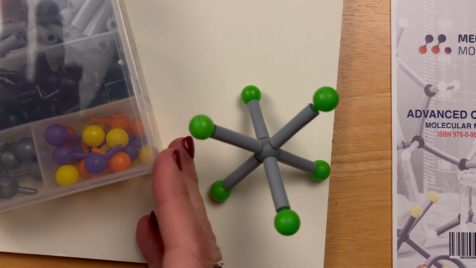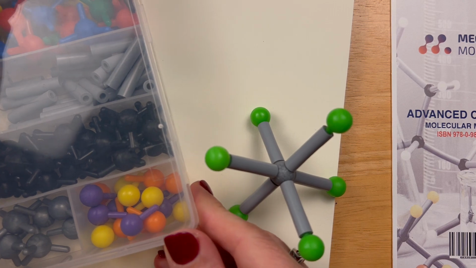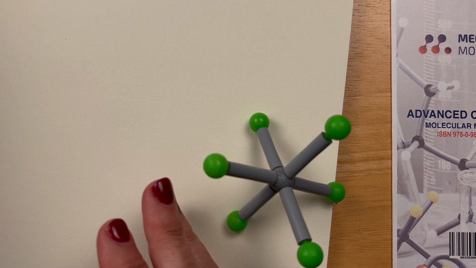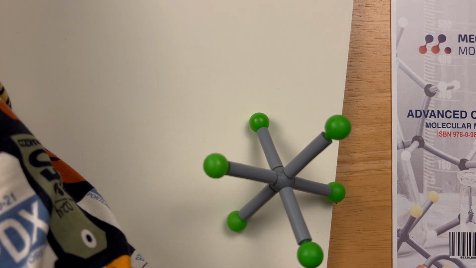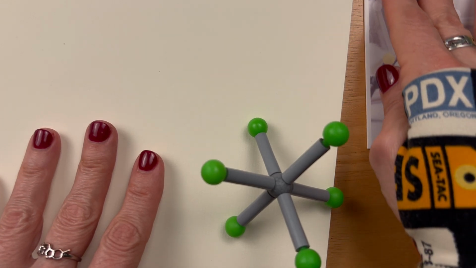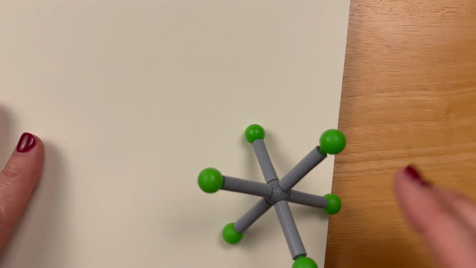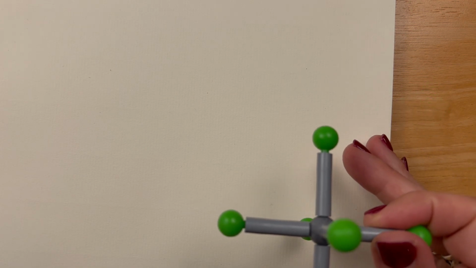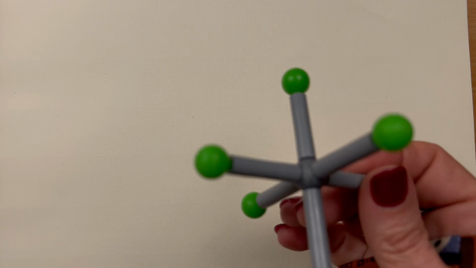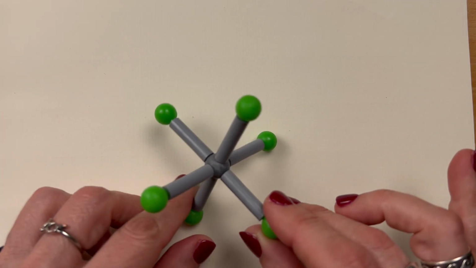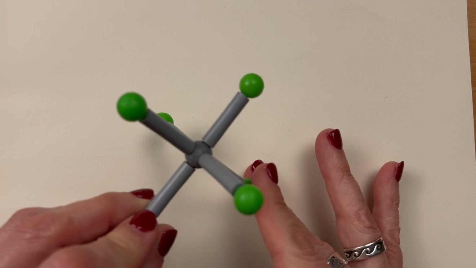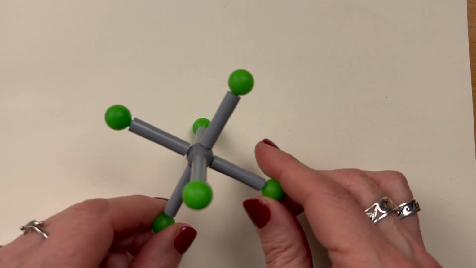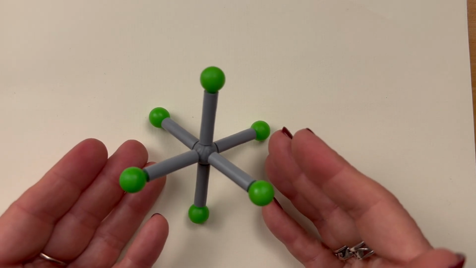Okay, so let's close up the model kit for now and set it aside. So if we were able to zoom in and see what a metal complex might look like, we could see that if we have this type of shape, this is called octahedral.